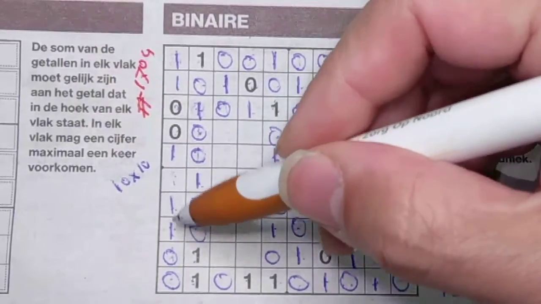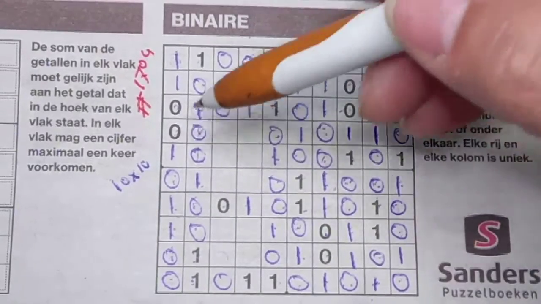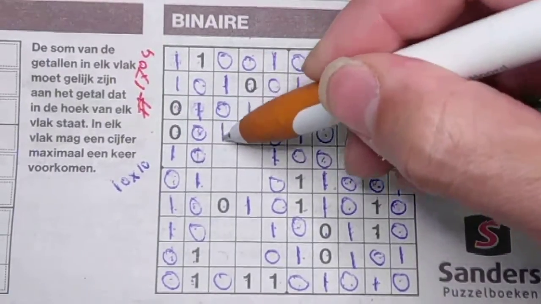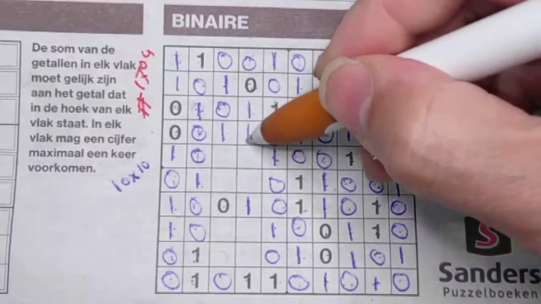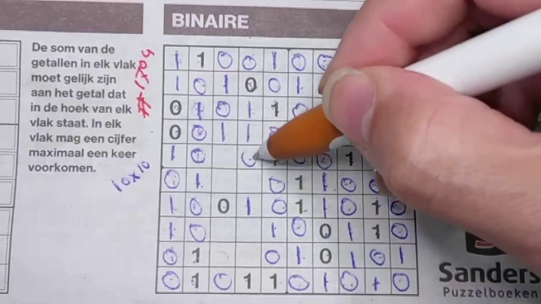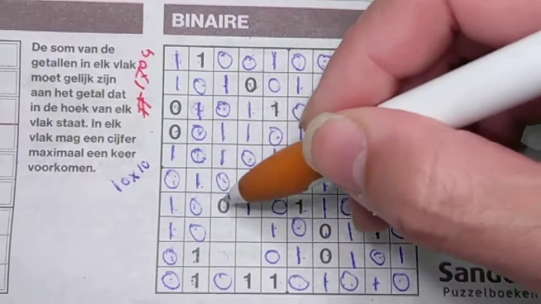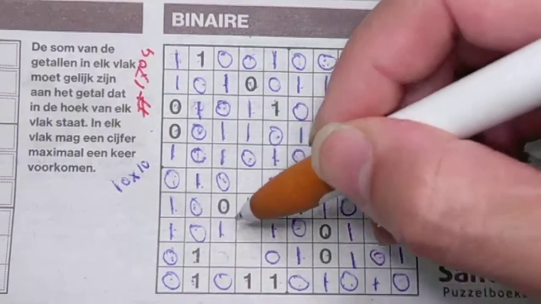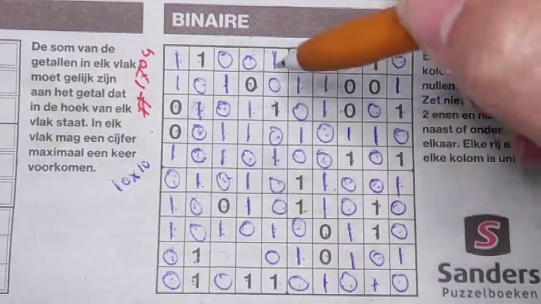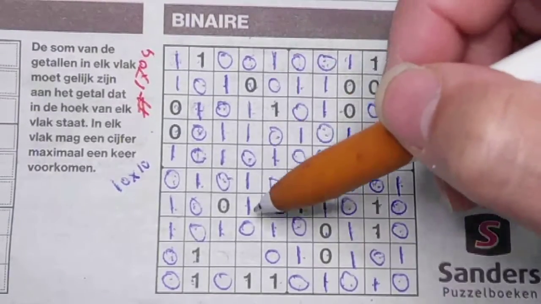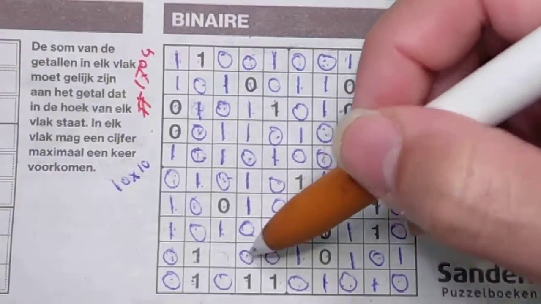Double 1 here, and O there, no. Double O here, 1 there 1. 1, 2, 3, 4, 5 O's, so the rest are ones. Double 1 here, and O there, no. Between 2 O's comes in 1. Double 1 here, and O there, no. Double O here, and 1 there 1. Between 2 ones comes in O. Between 2 O's comes in 1. 1, 2, 3, 4, and this is number 5. Double O here, 1 there 1.